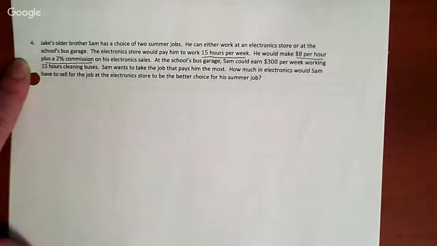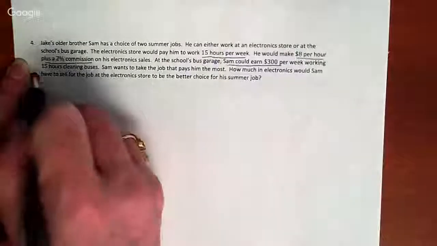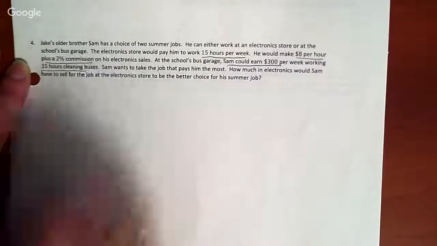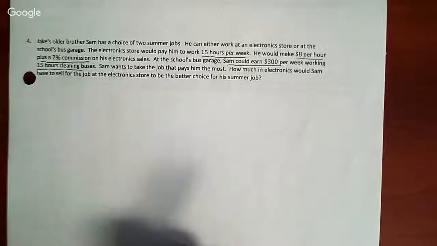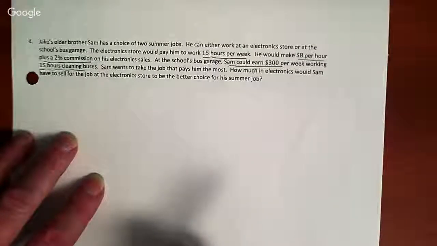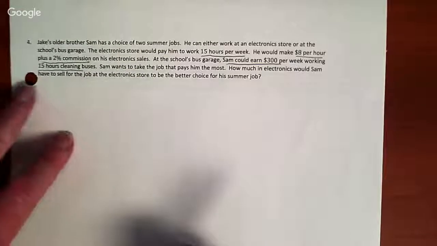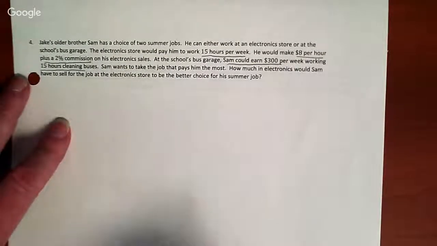At a school bus garage, Sam would earn $300 per week, working 15 hours cleaning buses. Sam wants to take the job that pays him the most. How much in electronics would Sam have to sell for the job at the electronics store to be a better choice for his job? Well, here what we want to do is see how much in electronics he would have to sell.